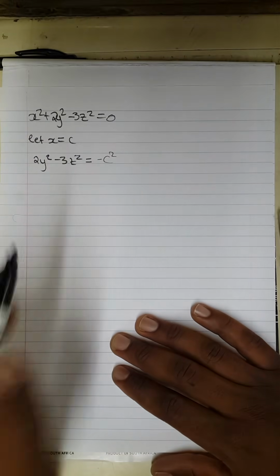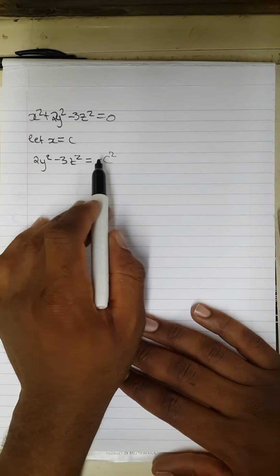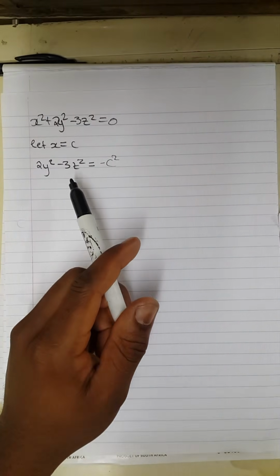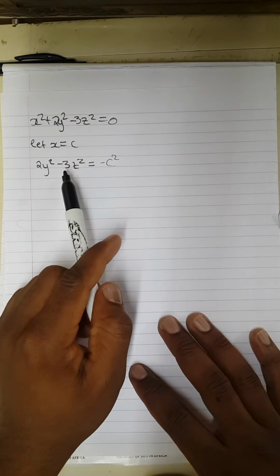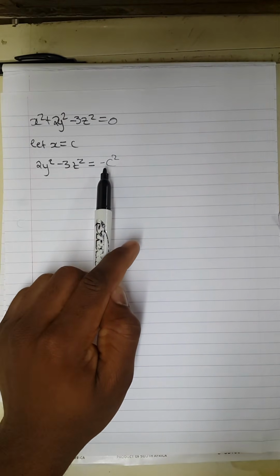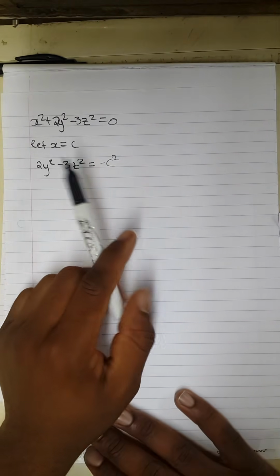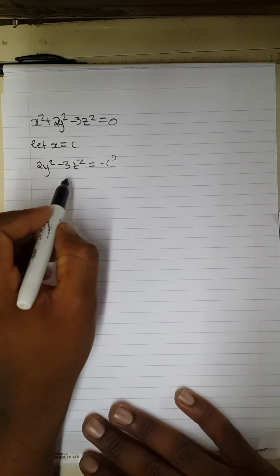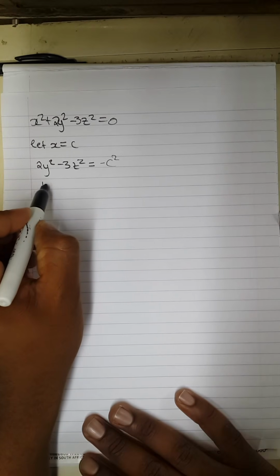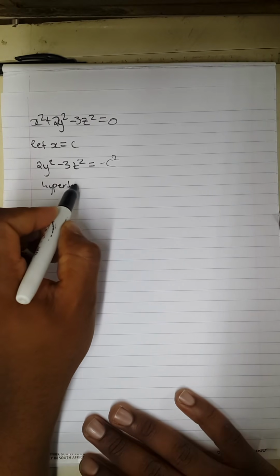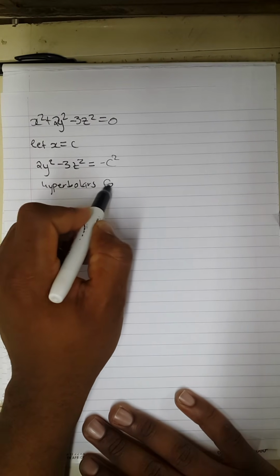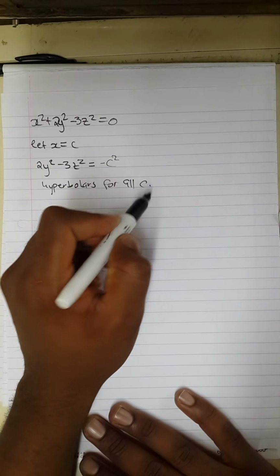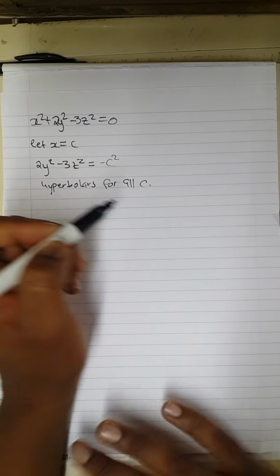Note that these things here are hyperbolas. These are hyperbolas for all c.